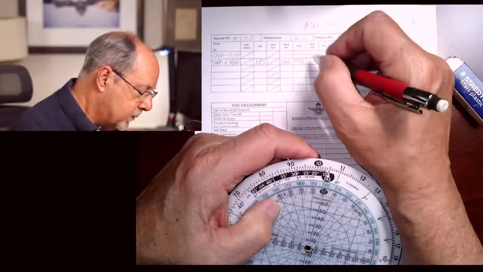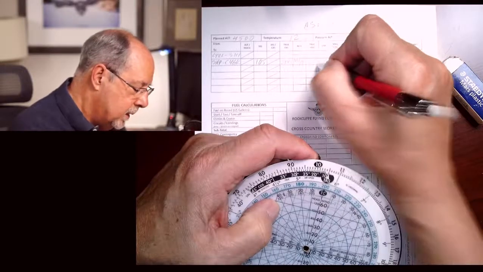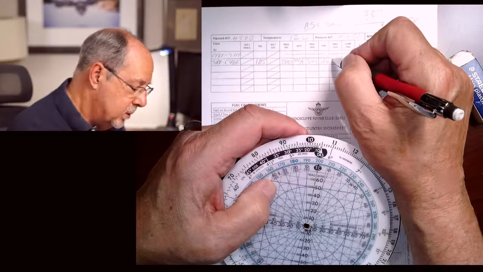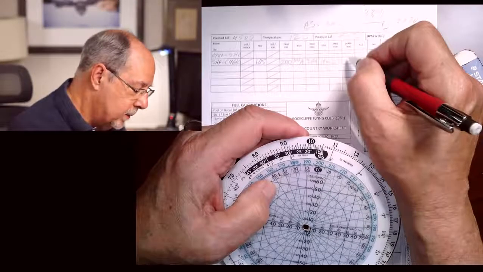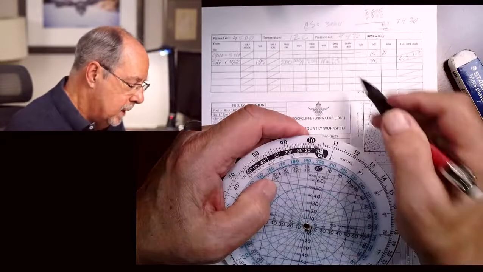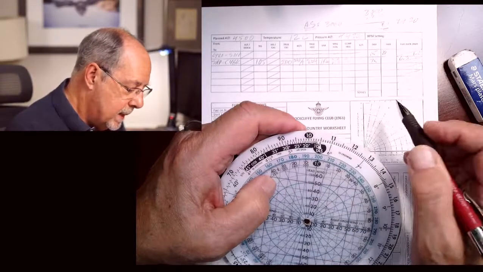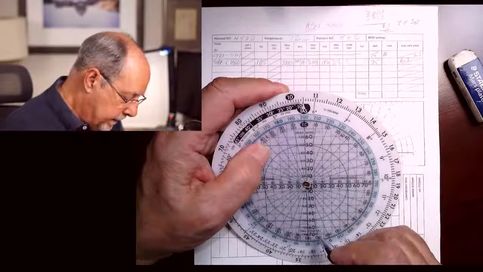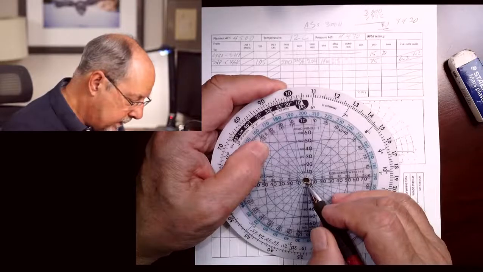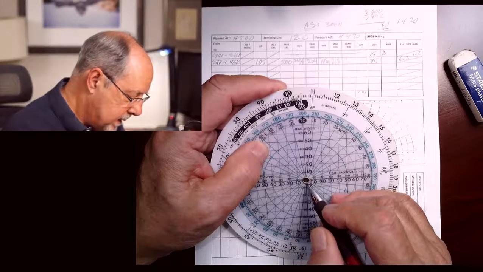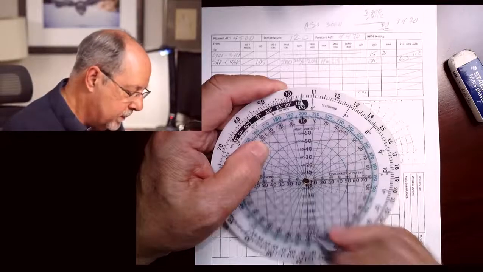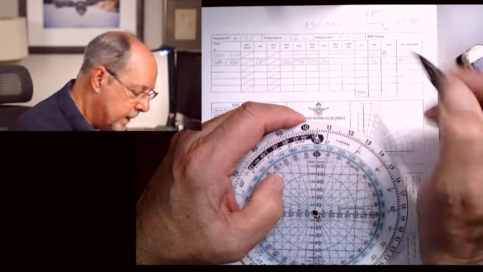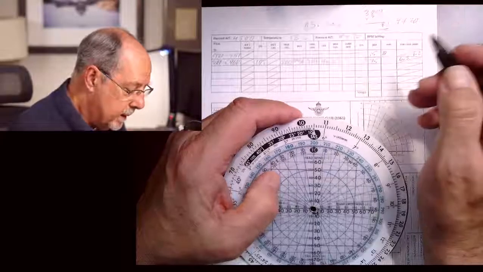So 200 plus 4 is 204. So that is my true heading, and I add 14 to that, which is 218. Compass heading, I don't know, I'll have to see the compass itself. So that essentially gives me my wind correction angle. Now I said about 5 or 6 knots of tailwind, so if I add that to 105, it gives me 110. So that is my ground speed.